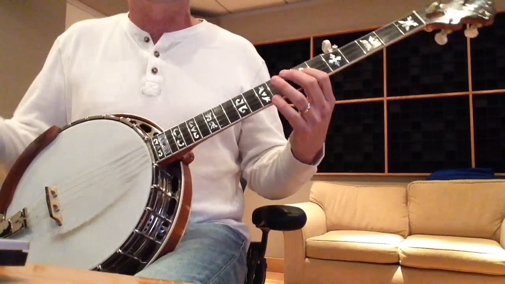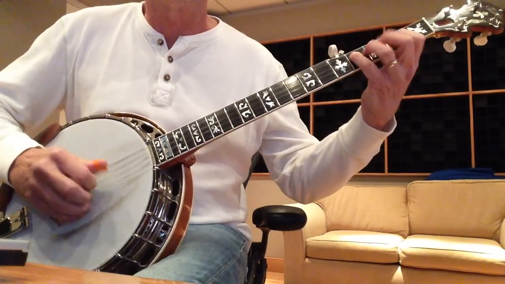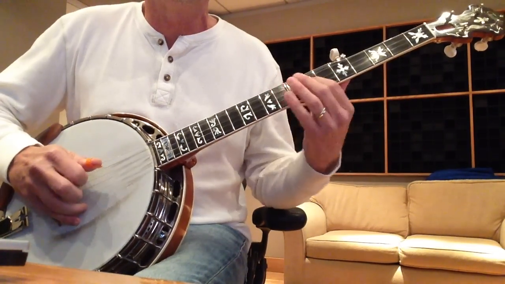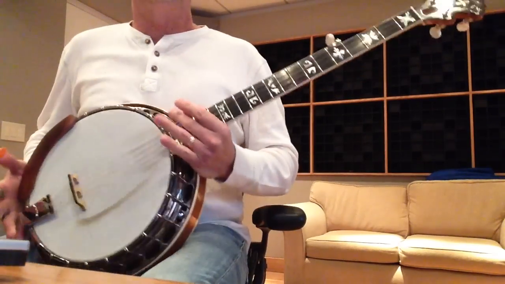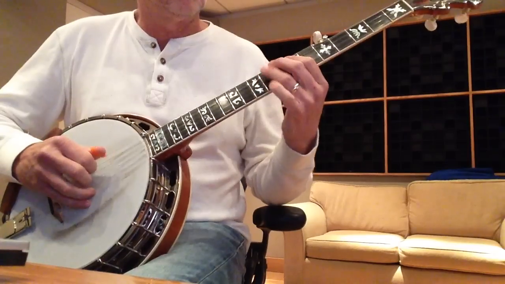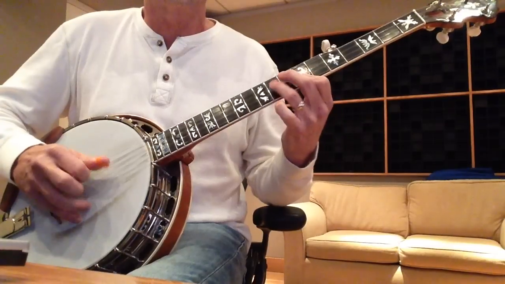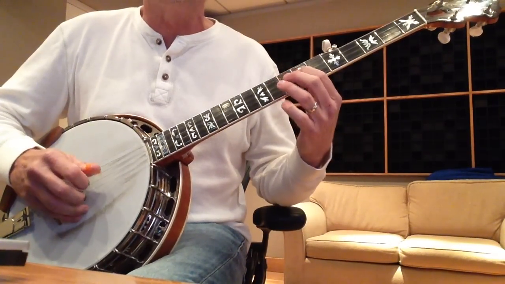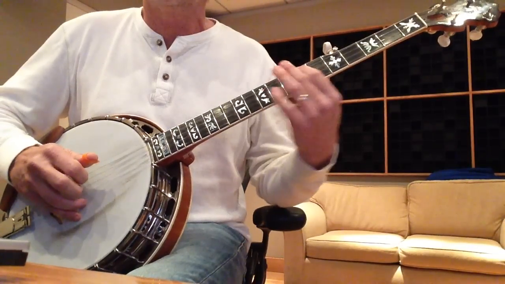Recognize that as the A part of Whiskey Before Breakfast. Very simple. And you land on a note, which is a chord. A note within the chord. In the case of what I just did there, I could land on the 3rd, the root, or the 5.